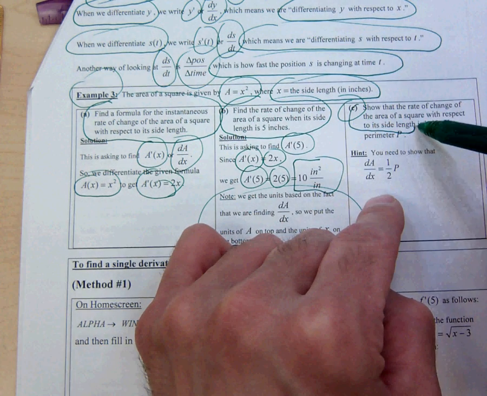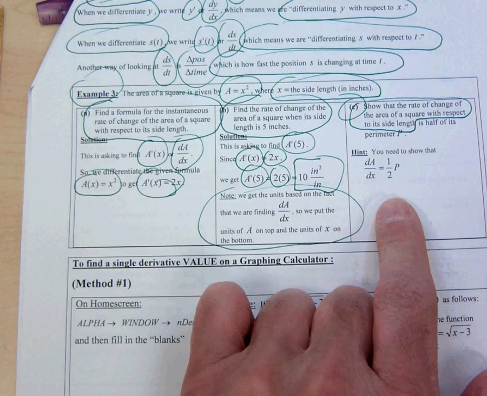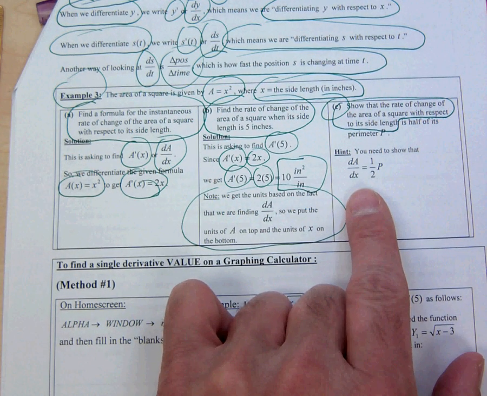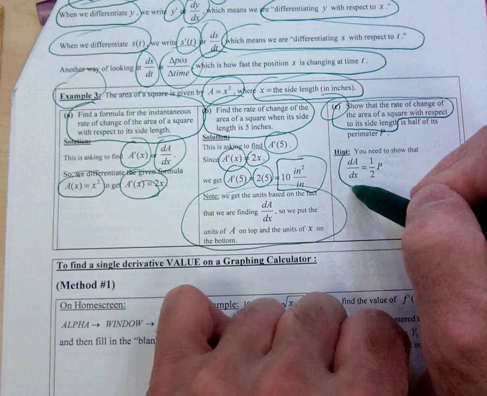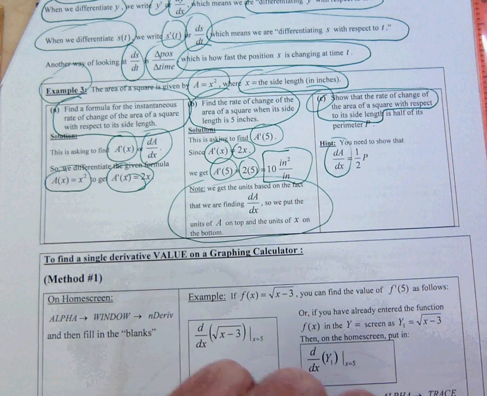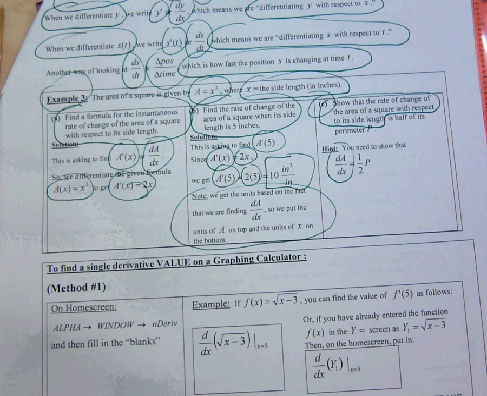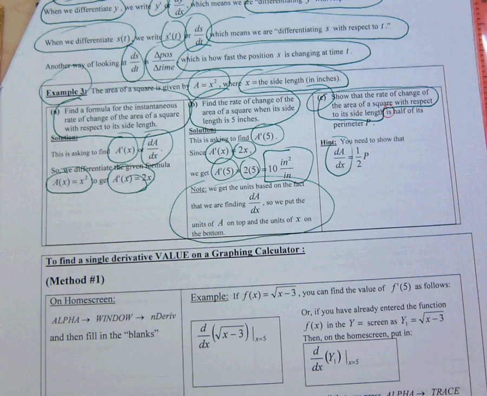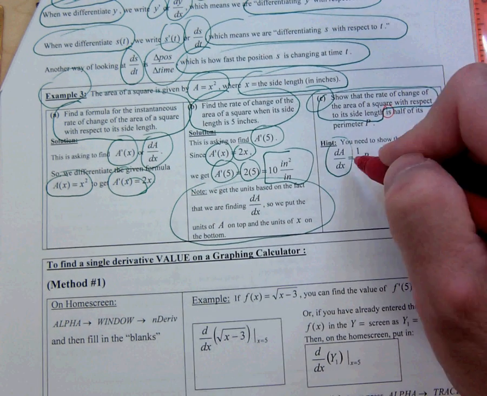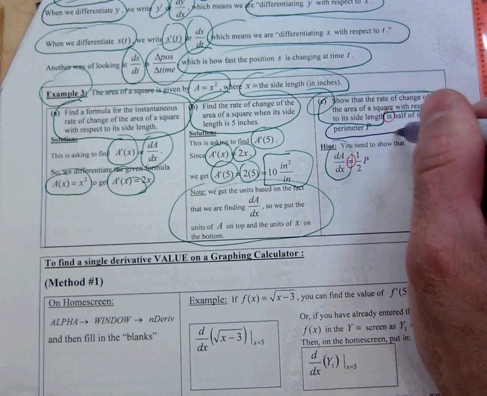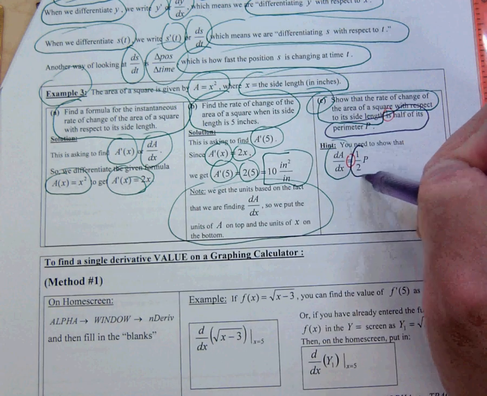Let's just read that and write something down for the rate of change of the area with respect to its side length. What is that? How do I write that? dA over dx. Everybody agree that that's the first part of what they're saying? Right? You guys watching me? Yeah? Okay. All right, what's the second part? Is. What do I replace is with? Always. Equals. Okay? Equals what? Half of its perimeter. Which is a half times P.